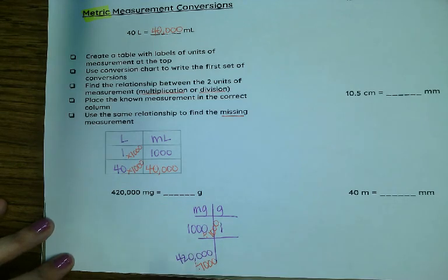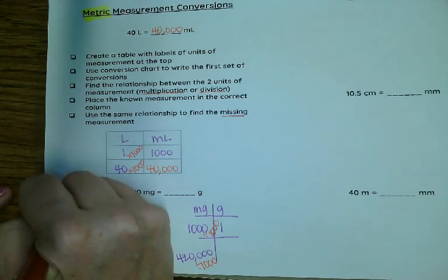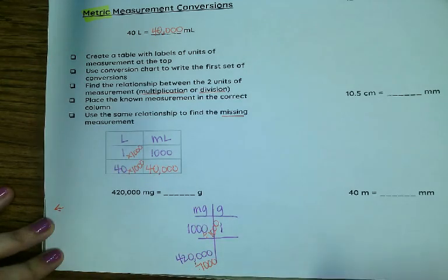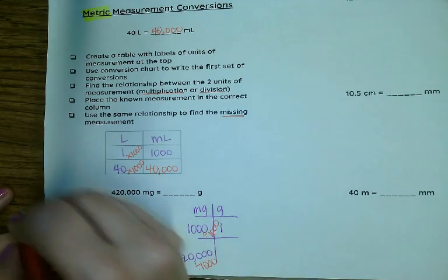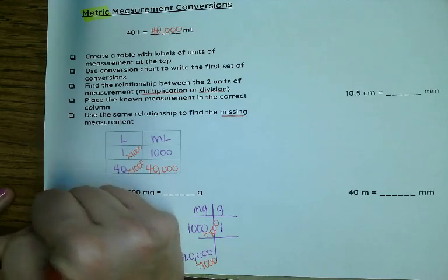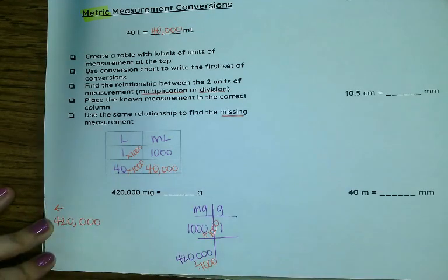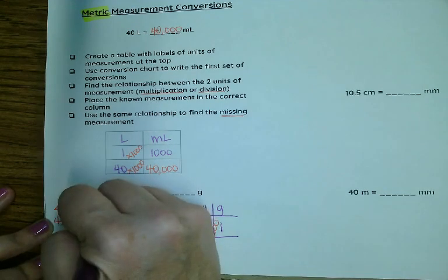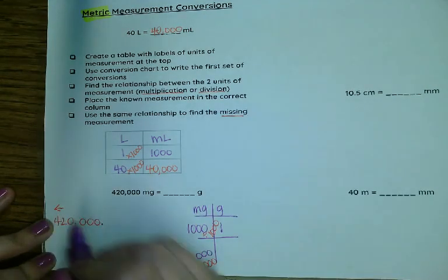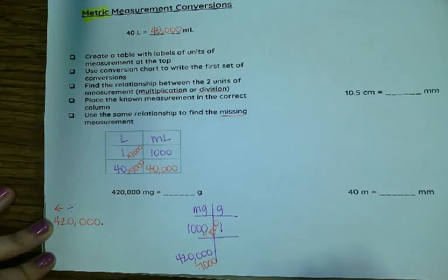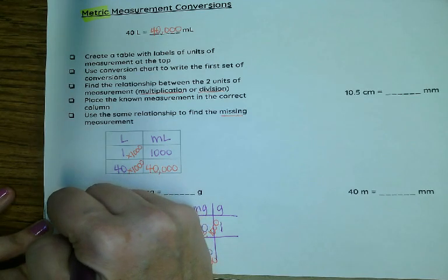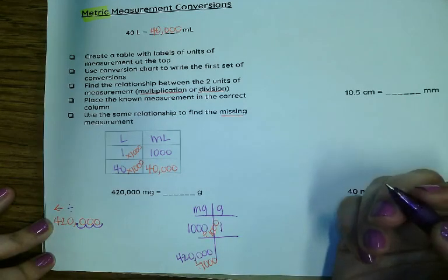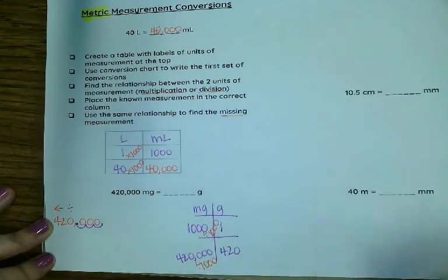So in this case we're dividing. When you're dividing, the decimal will move to the left, and you move to the left the number of zeros in the number. So we've got 3 zeros in 1,000. So we're going to take 420,000, and dividing by 1,000 means taking that decimal, moving it to the left because it's division, left for division, and we're going to bounce it over 3 times. 1, 2, 3. And we're going to get an answer of 420 grams.